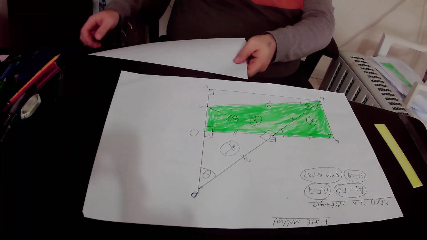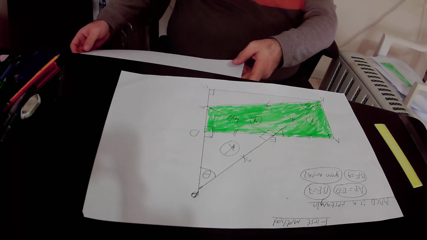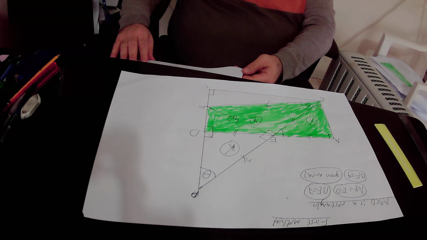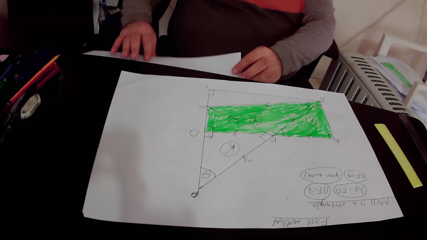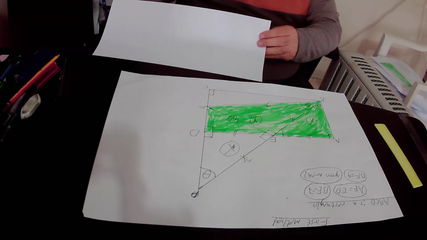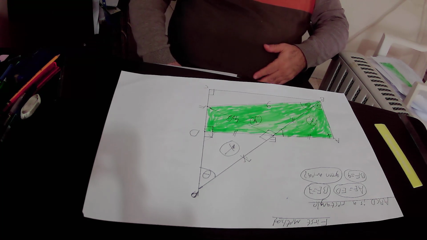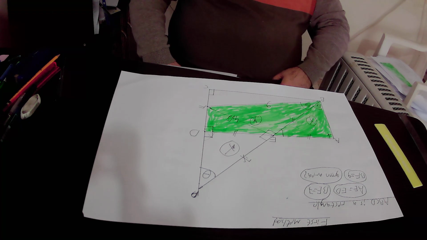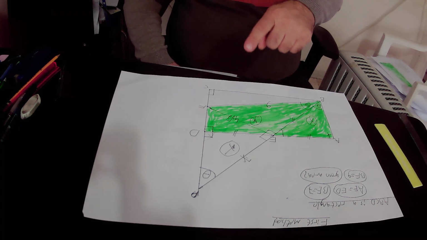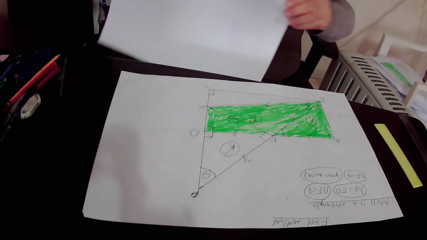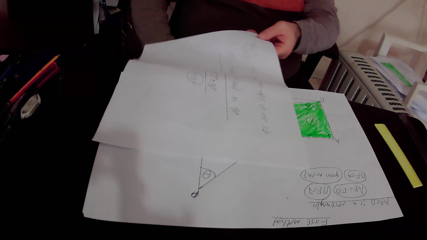CD is one side of rectangle ABCD, therefore it is a straight line. When we extend the straight line CD, it will still be a straight line, so CP is a straight line.